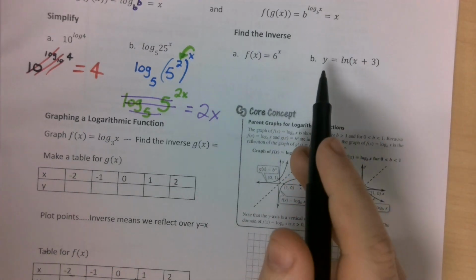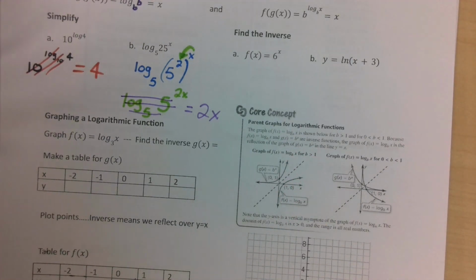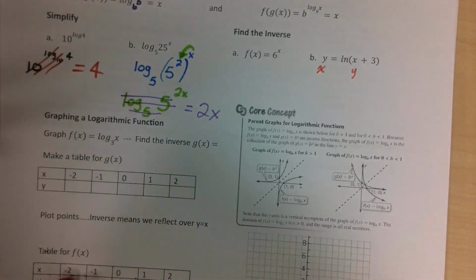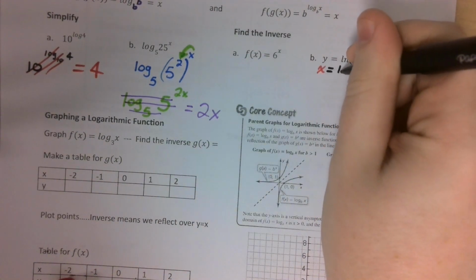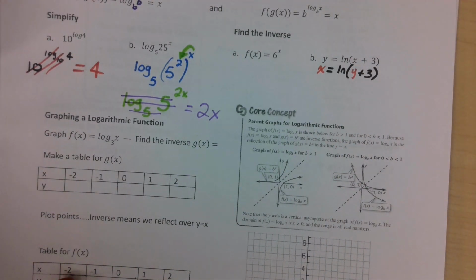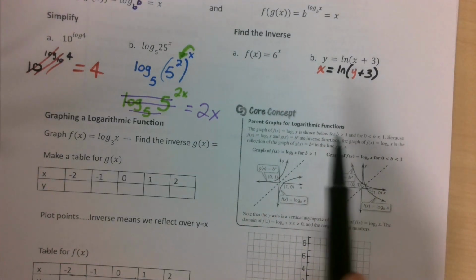So what about this? If we have y equals ln of x plus 3, can you find the inverse of this? Pause the video, try it out. I'll do these steps alongside you in just a minute. Let's see it done. As always, the first step of finding an inverse is to swap your x's and y's. So the inverse would be x equals ln of y plus 3. And we can't get y by itself because it's trapped in a natural log. But we can use the shortcut.